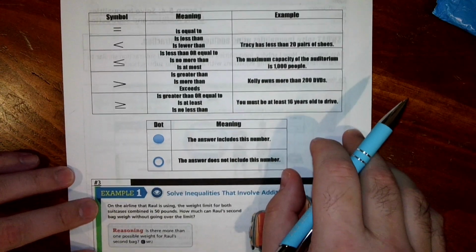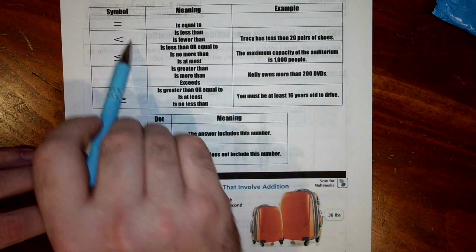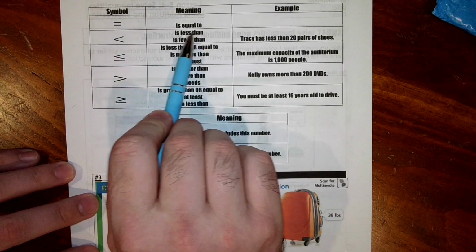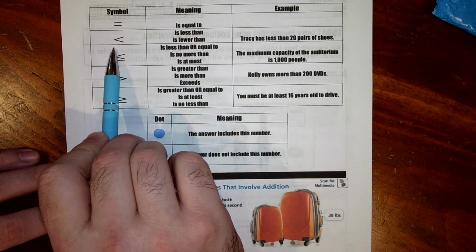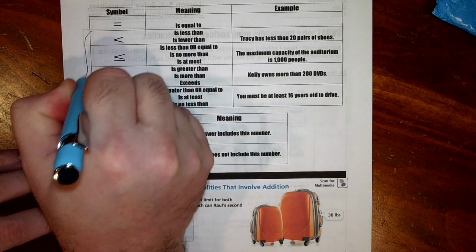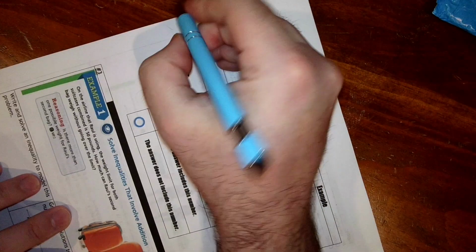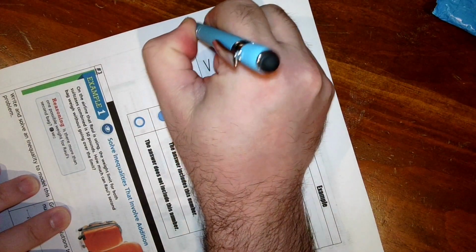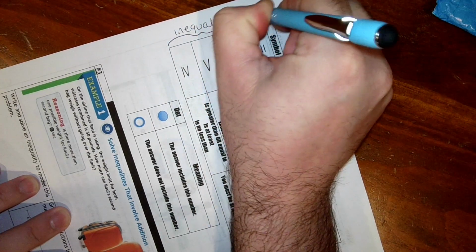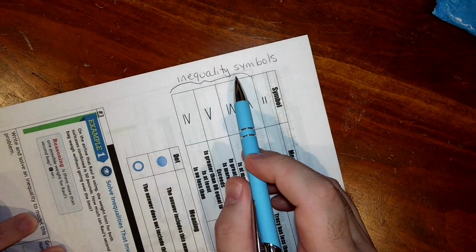Alright, when we talk about inequalities, there are different symbols that we use. We call these the inequality symbols. We just finished talking about equations where we use the equal sign. That means that the two sides of the equation are equal to each other. When we deal with inequalities, we're using inequality symbols. And so these are all your inequality symbols.